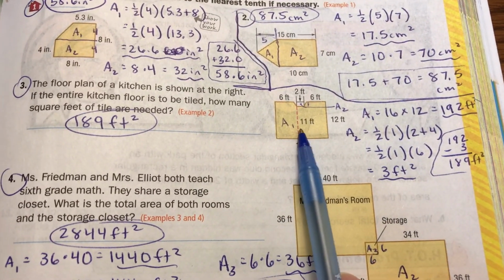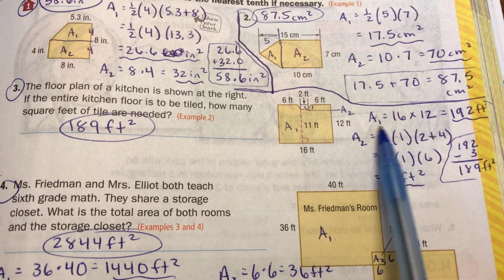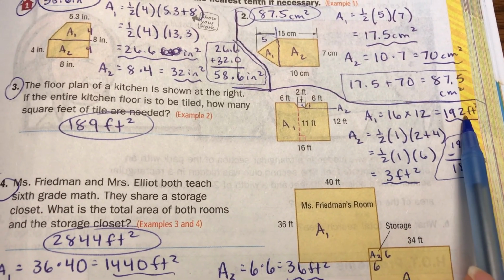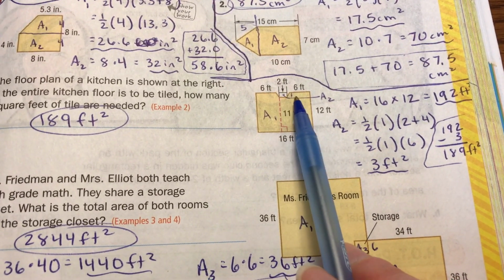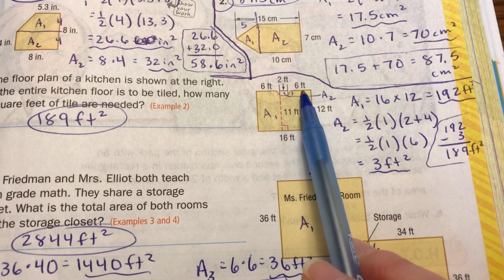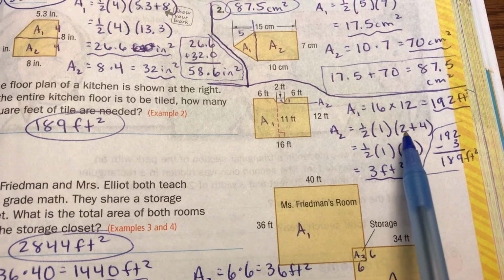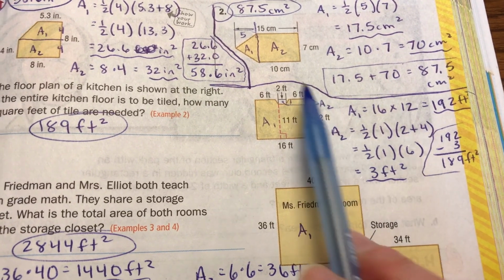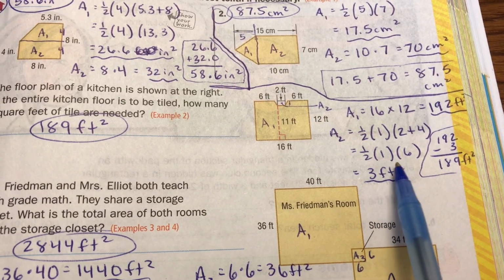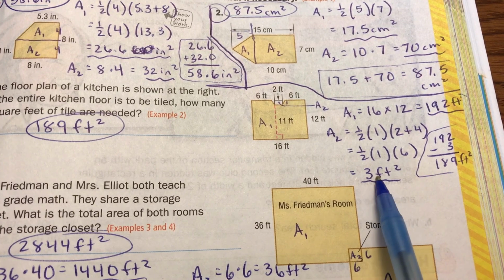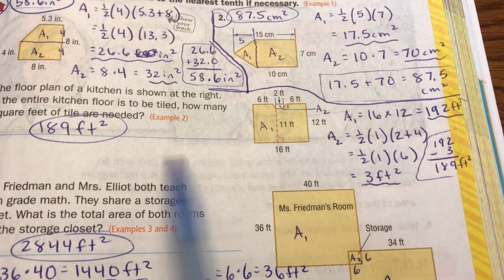For this, number 3, I have area 1 is the square and area 2 is the trapezoid. Or it's not a square, it's a rectangle. So 16 times 12, that's the big rectangle. The little trapezoid, that was kind of hard to find the measurements of this. But you had 16 take away 6 and take away 6. 16 take away 12 gave me this 4 for the base. And then they told me 2 for the other base. And then 1 was the height. So half times 1 times 6 was 3 square feet. And then the rectangle, take away the trapezoid, was 189 square feet.